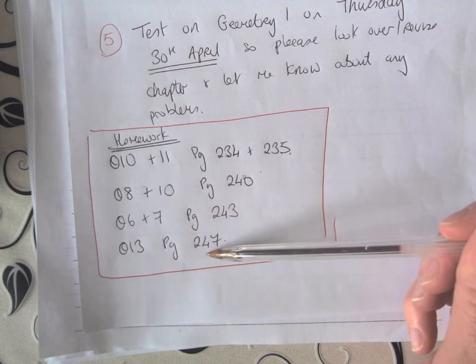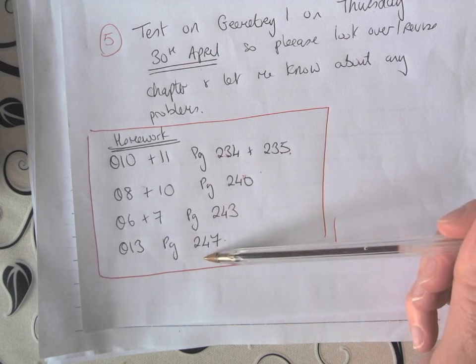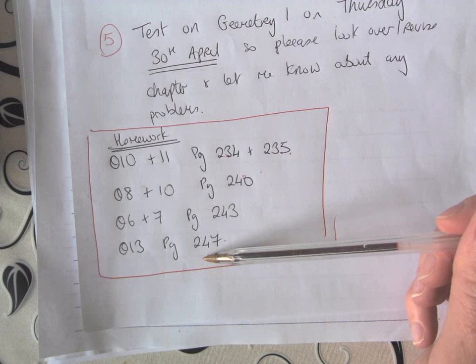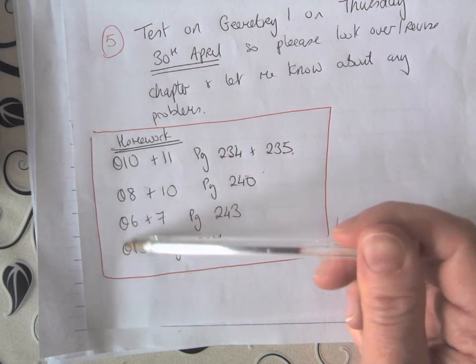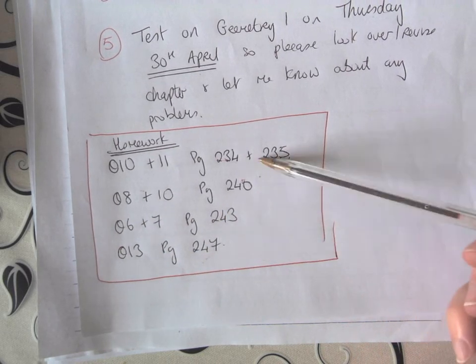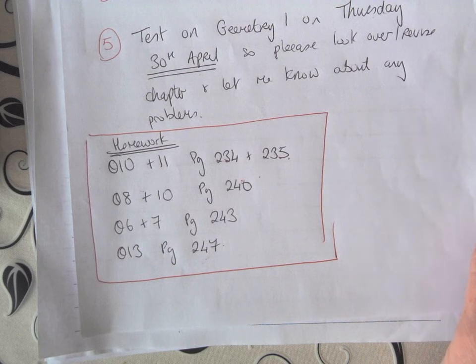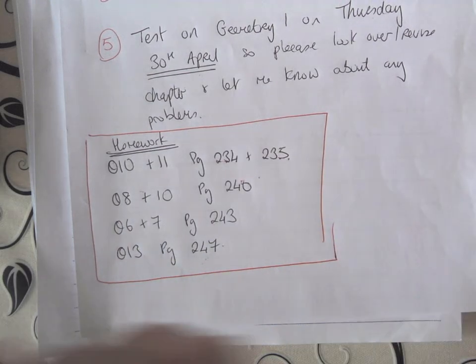And question 13 will be... I'm not actually sure. Oh, it's just a revision question from the exercise. Okay, so they are just going over everything we did in today's lesson. So talk to you later.